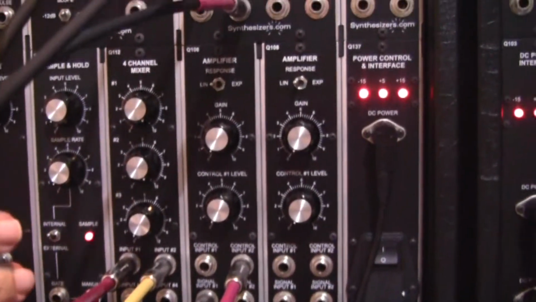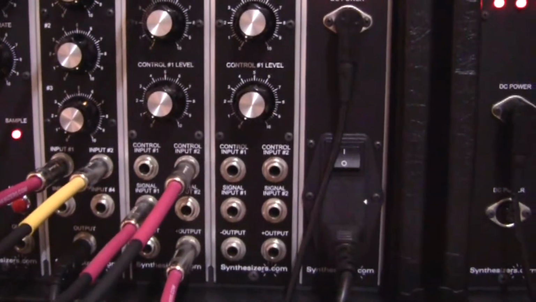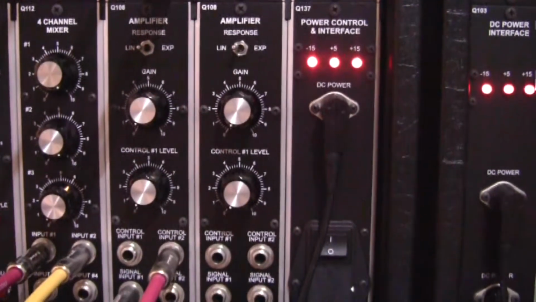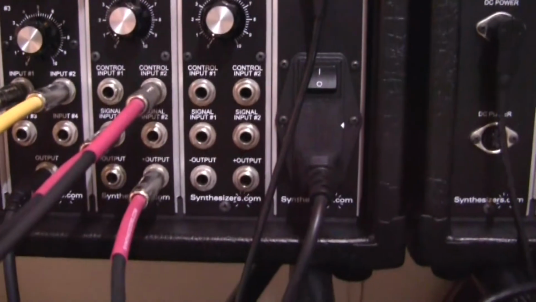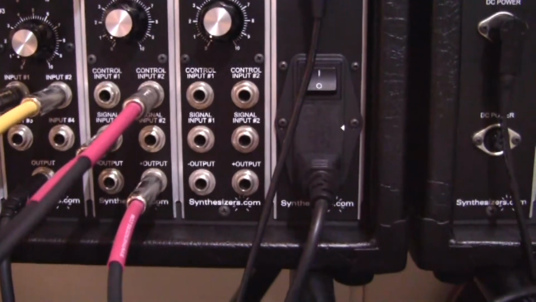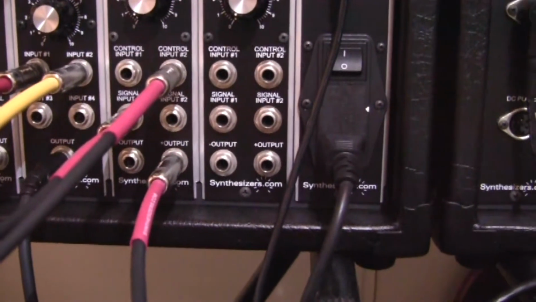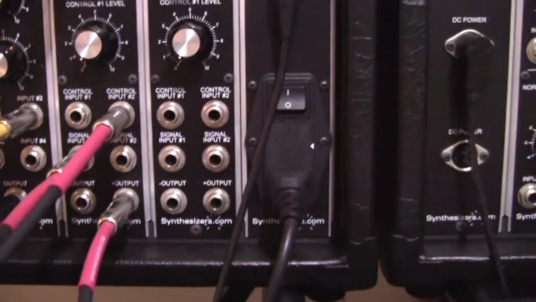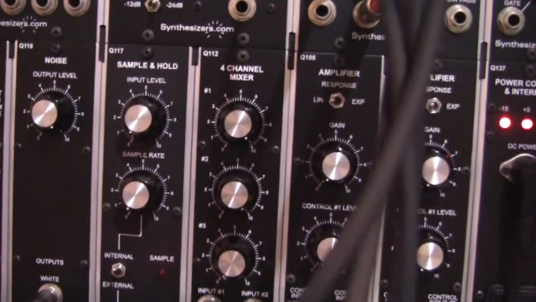The VCAs are also set identically. I'm actually using them on the linear, not the exponential setting, and both of the knobs are set to 0. So we're using the control input that doesn't go through the knob, control input 2, signal input 1, and the output of both of the two VCAs just goes into a 4-channel mixer where I've got the levels set to all.